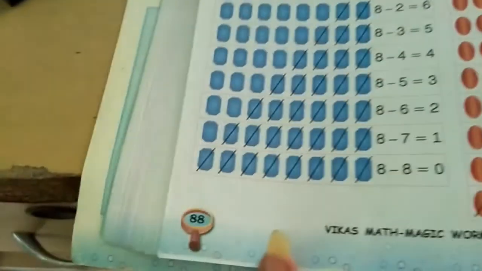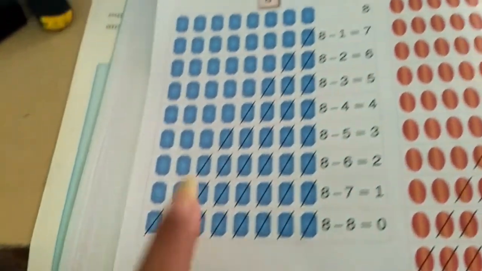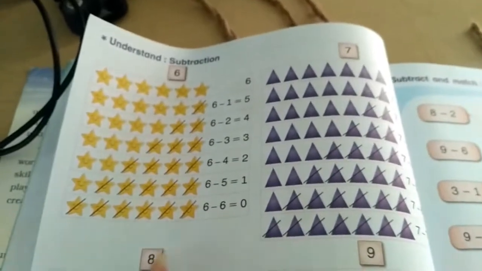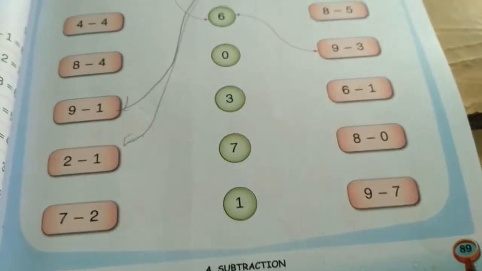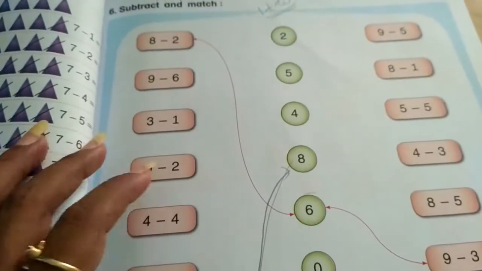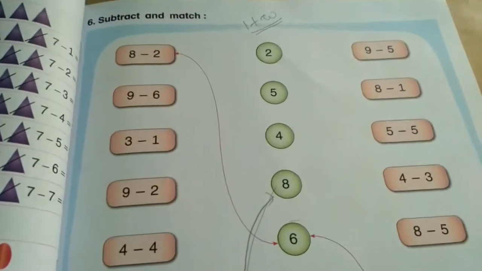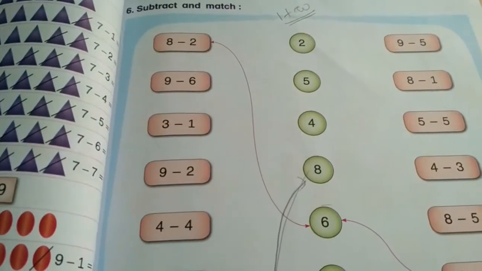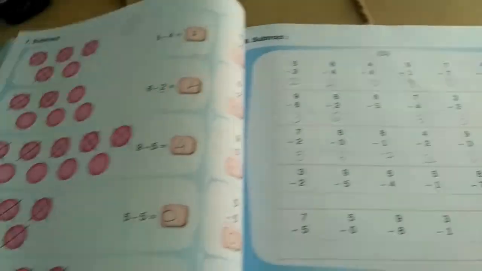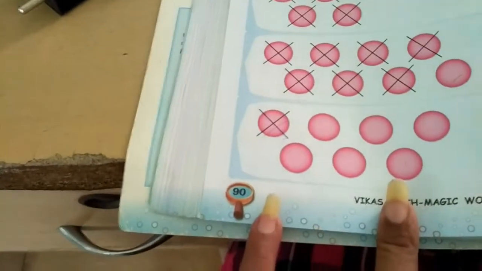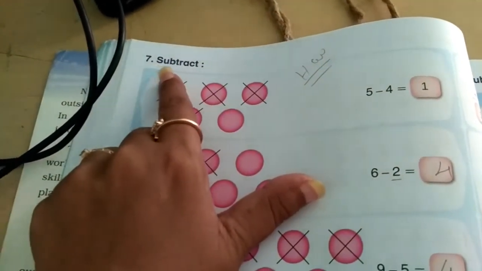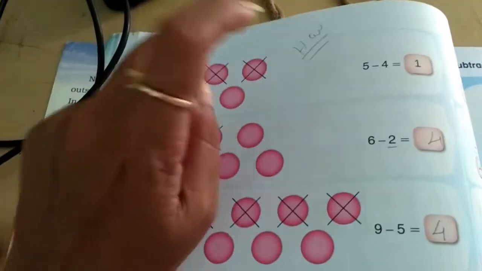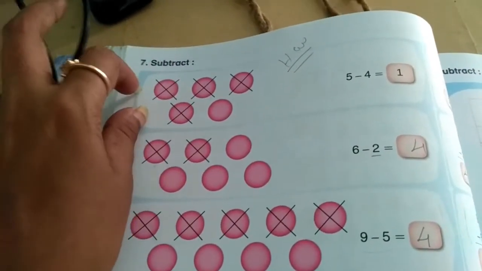Okay. Now turn your page number 88, where you will find out the understanding of the subtraction and you will do it yourself. Next, page number 89. Okay, we have done the similar kind of exercise in the textbook, right? So this thing will be try yourself. Now turn your page number 19. Okay, so in this page you are getting the question number 7, subtract. We have also done the similar kind of exercise in the textbook.